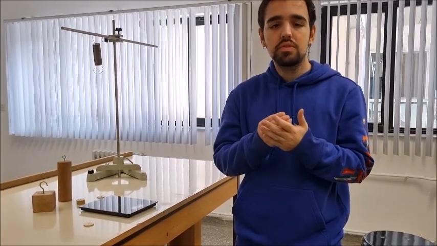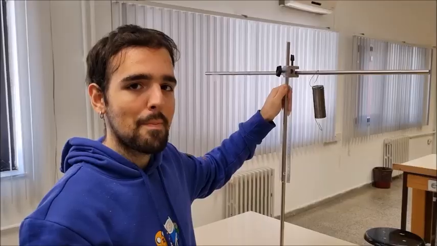Firstly, I have picked 5 different masses according to the extensions of my spring. I have noticed that if I put less than 20 grams, my spring does not extend enough for me to make a clear observation. And if I put more than 200 grams, then the extension is too high for me to observe the period of oscillation.